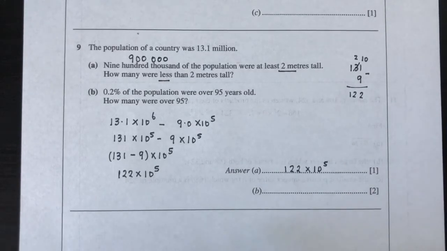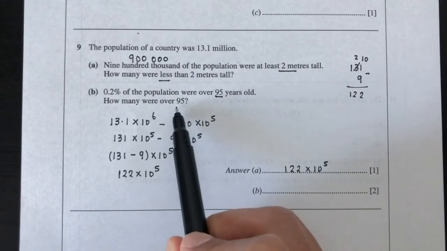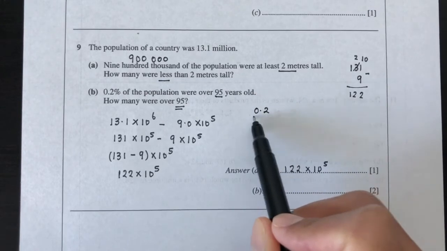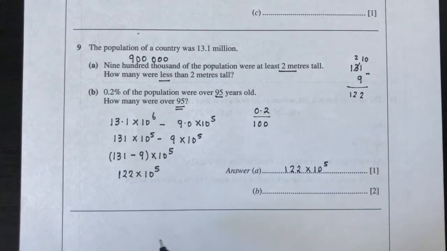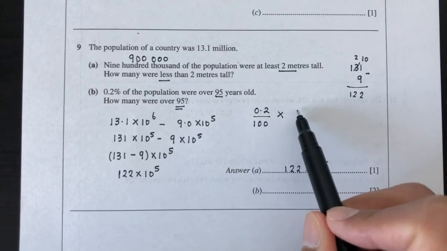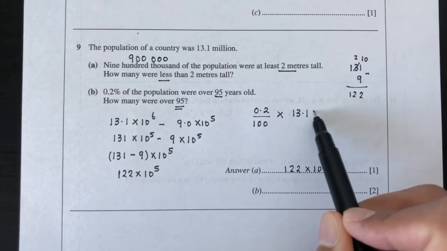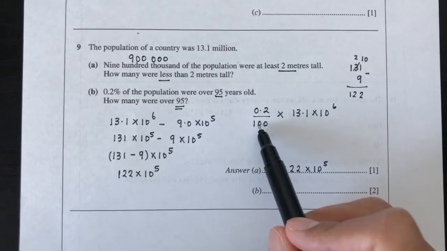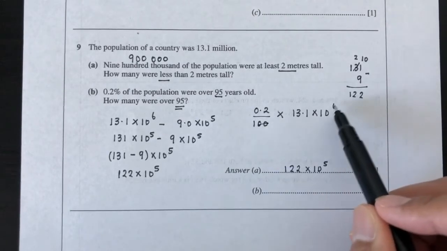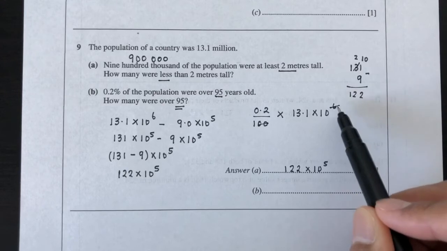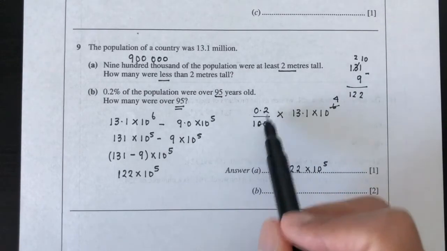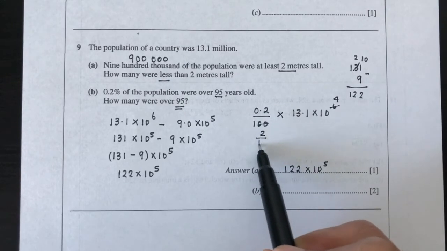Now part B, 0.2% of the population were over 95 years old. How many were over 95? So 0.2% is 0.2 over 100% times the population, which was 13.1 times 10 power 6 million. Now we can just take out 20 here. That will become, so take out 20, that will be 4. Now 0.2 is also 2 divided by 10.